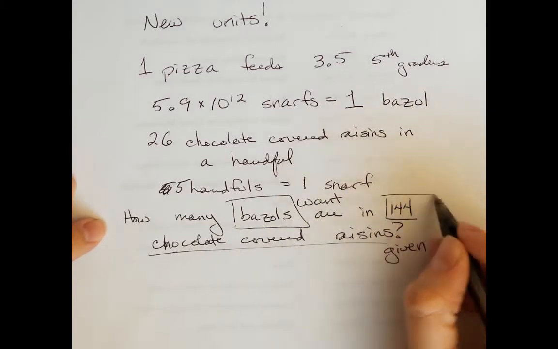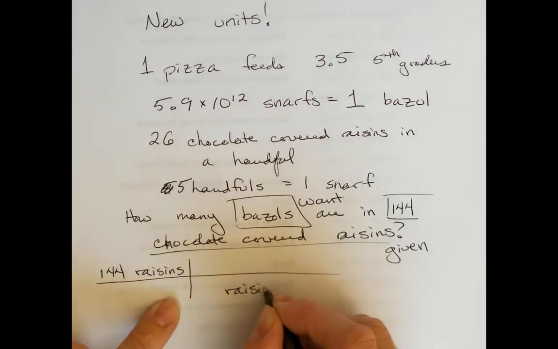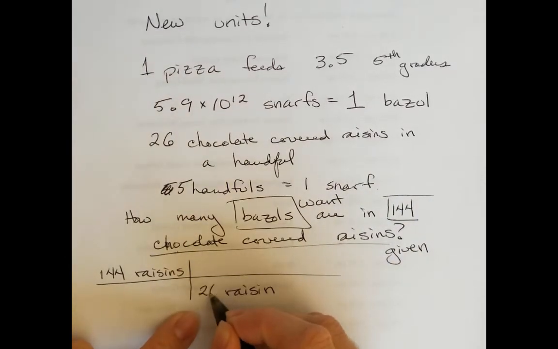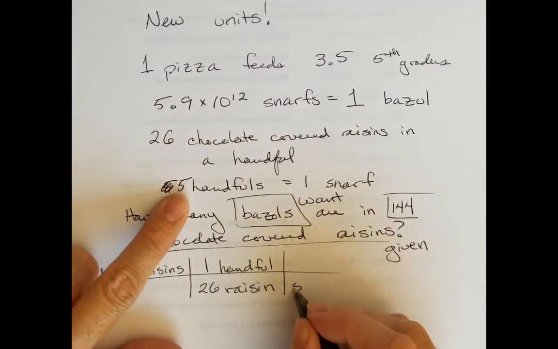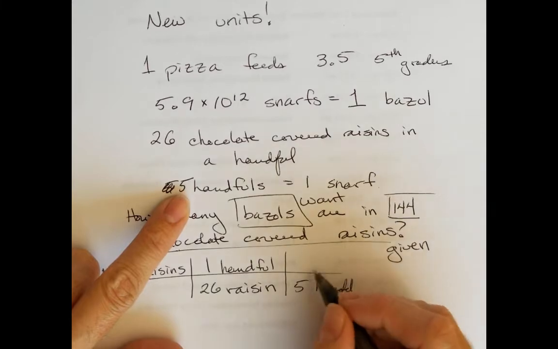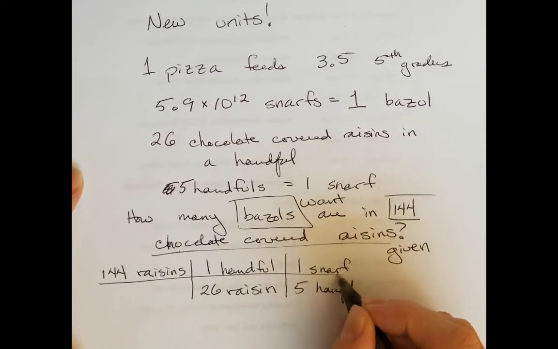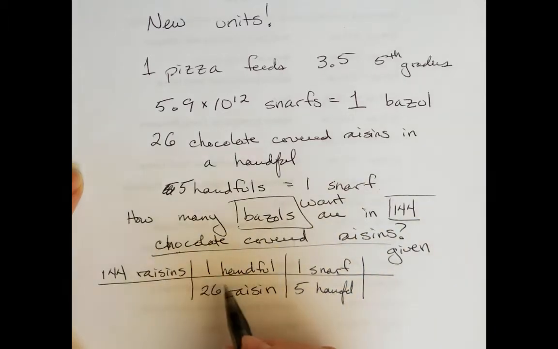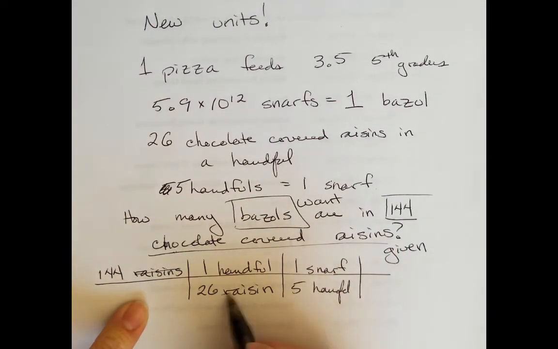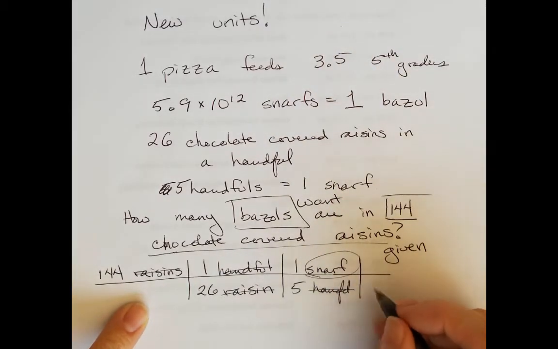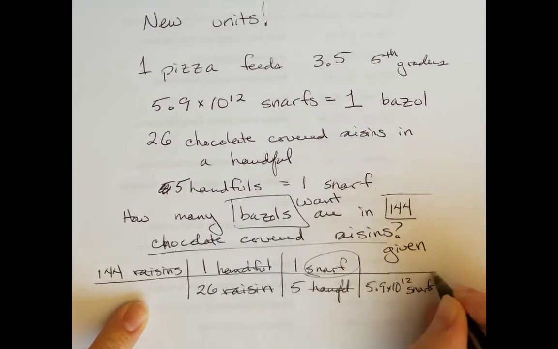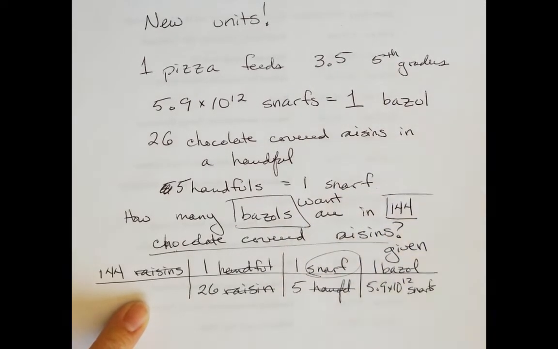So this is going to take a couple of steps, so we can still do this. I'm going to start with my given number. Then I want my raisins to cancel. Then for every 26 raisins, I have one handful. 5 handfuls will give me one snarf. And again, I still want whatever I want to cancel. So if I was to stop right now, my raisins would cancel with raisins, my handfuls would cancel with handfuls, I'd be left with snarfs. I don't want snarfs, so I gotta make my snarfs cancel. So 5.9 times 10 to the 12 snarfs are equal to 1 bazole.